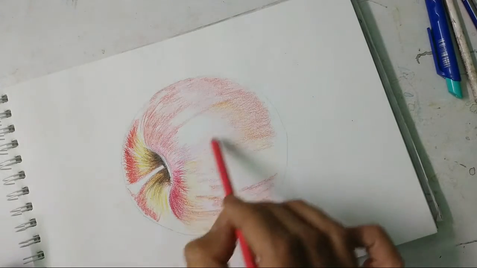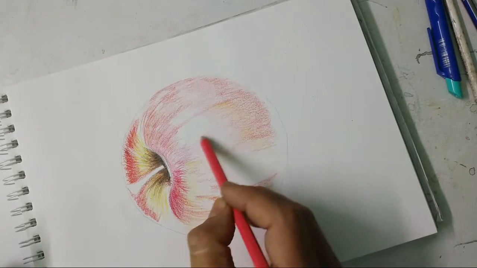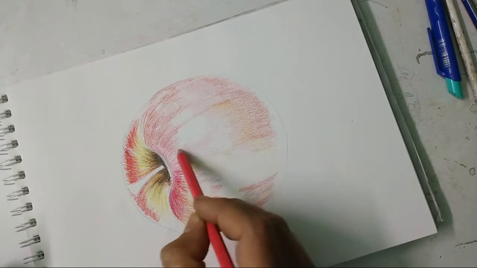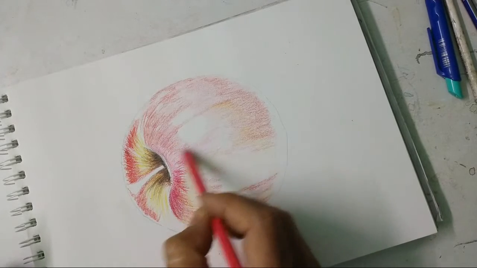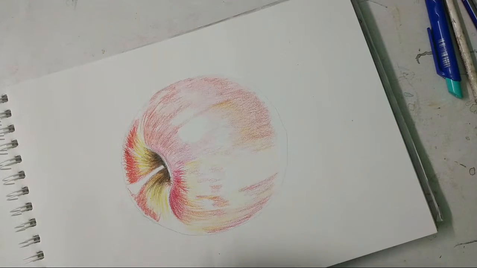Now this is the shining area, therefore I have left it white, and over this I will put a texture which will give it a color of the apple only.